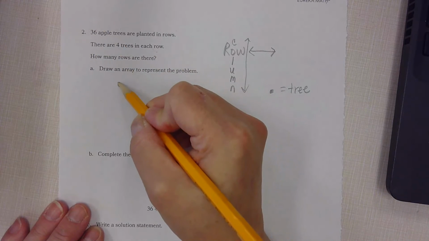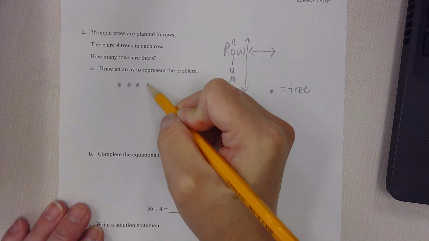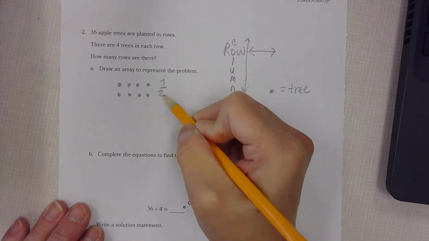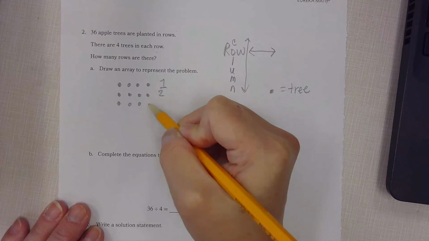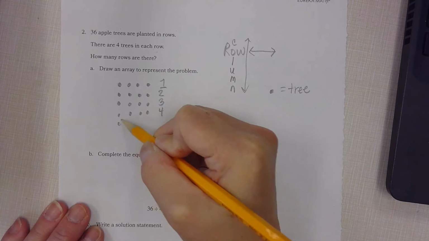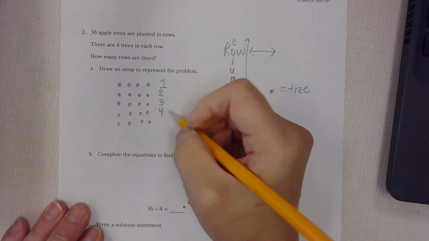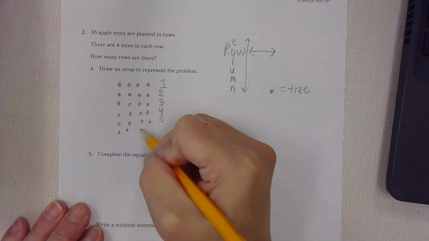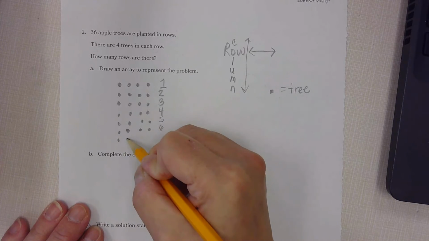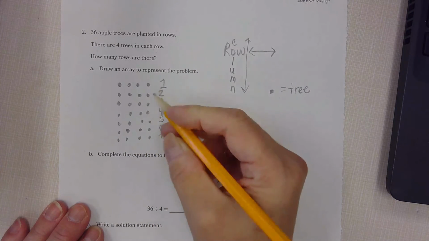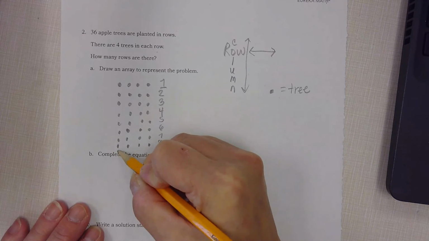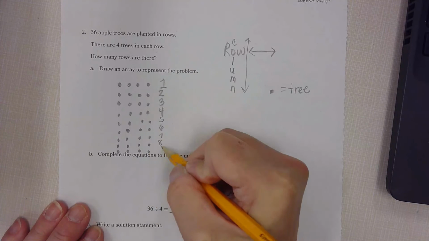So we count by 4s. 1, 2, 3, 4. That's row 1. 5, 6, 7, 8. Row 2. 9, 10, 11, 12. 13, 14, 15, 16. 17, 18, 19, 20, 21, 22, 23, 24, 25, 26, 27, 28, 29, 30, 31, 32, 33, 34, 35, 36.